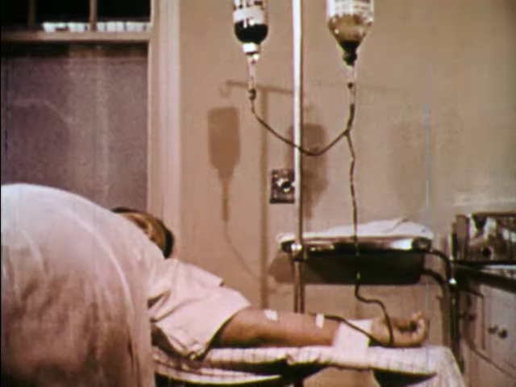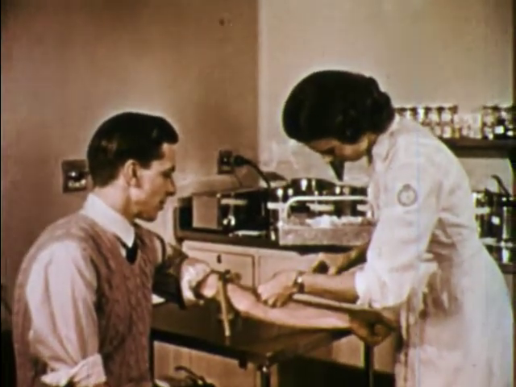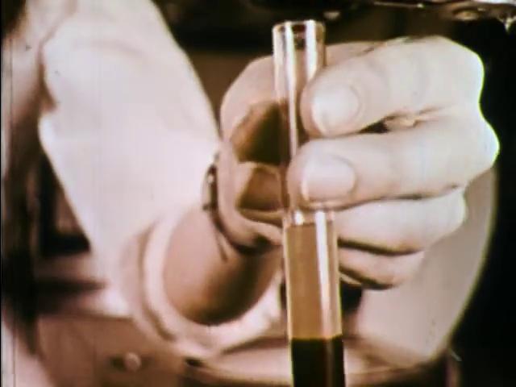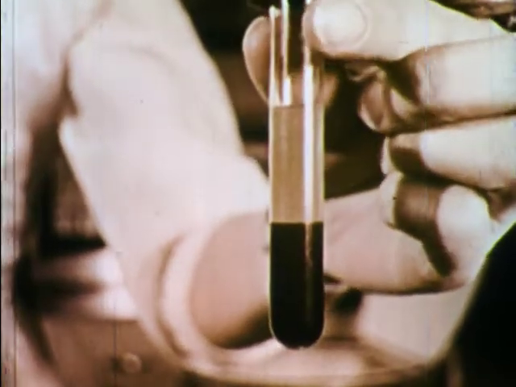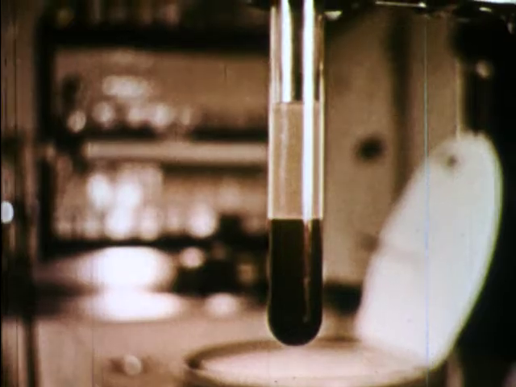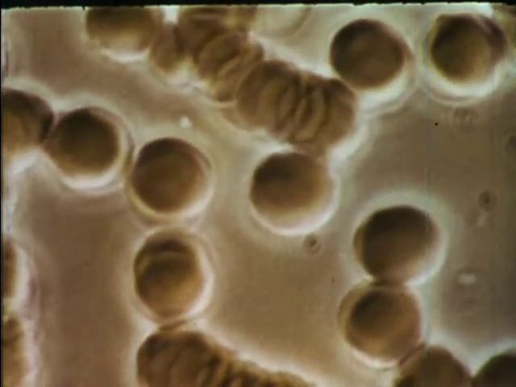In this film, we have examined some aspects of blood, the highly complex fluid which is the lifeline of the body. We have noted the major elements of the liquid portion of the blood, the plasma, which makes up more than half its volume. We have observed in detail the structure of the red corpuscles and have seen that they carry oxygen and carbon dioxide as they flow through the body.